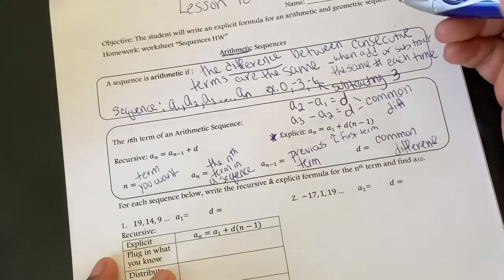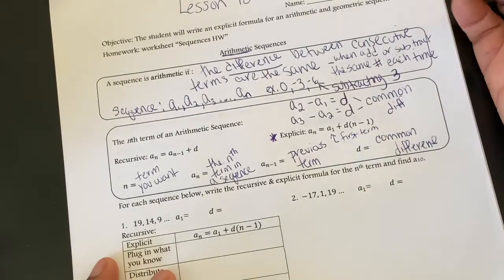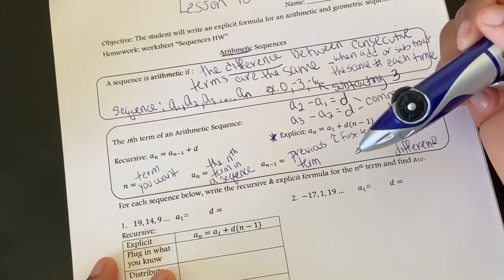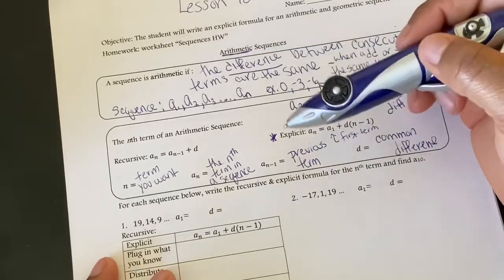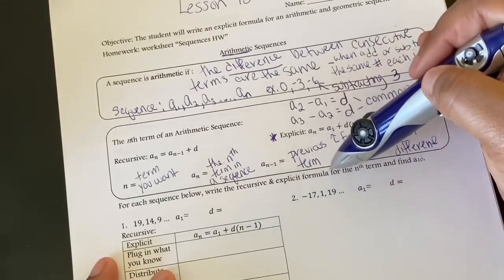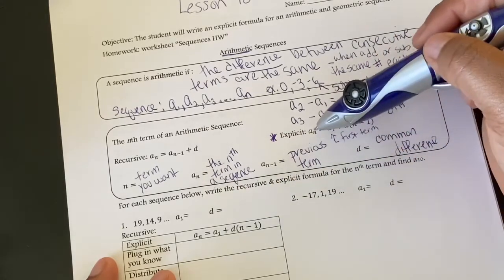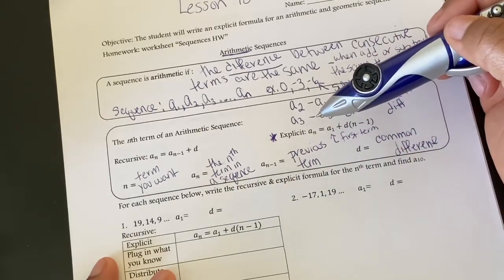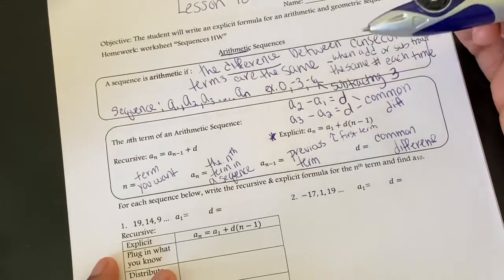Okay. So you always first have to figure out, is this an arithmetic sequence? And I'm going to show you how to do that. And then once you find out if it's arithmetic, you can write the recursive and explicit formula by just plugging in what you know. Let me give you an example.